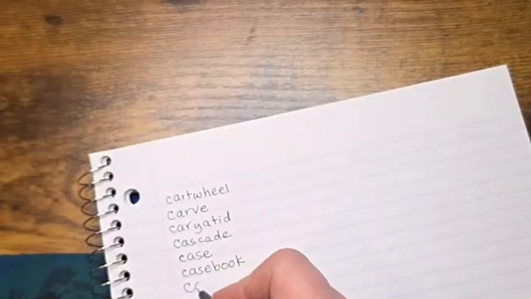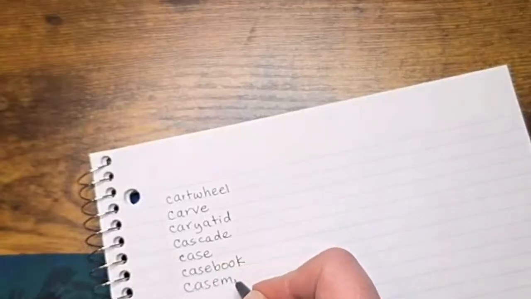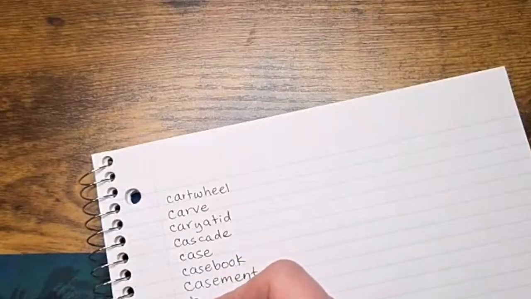Casement. Casement is that little area surrounding a basement window. Or a casement window is a window that opens on a hinge. Casework.